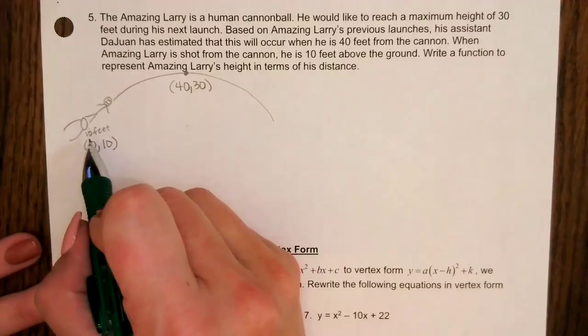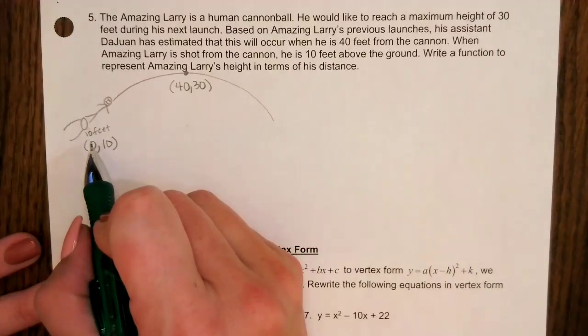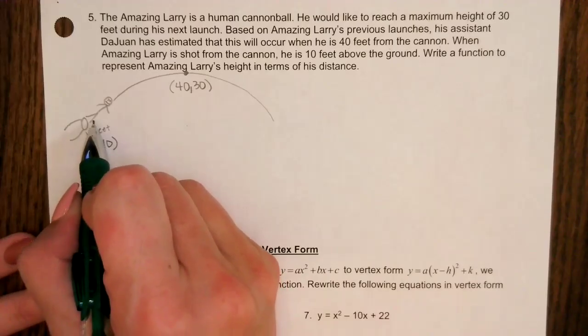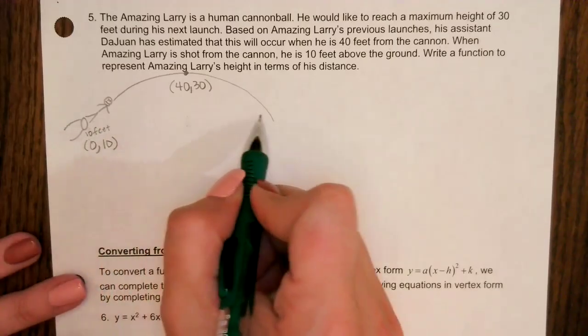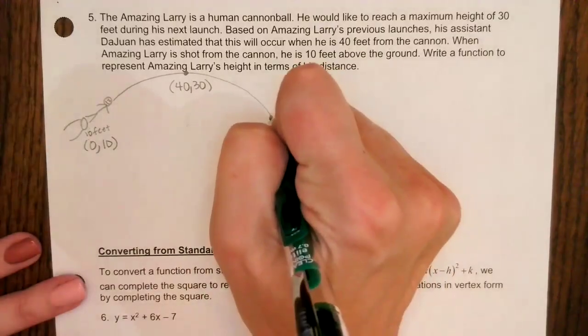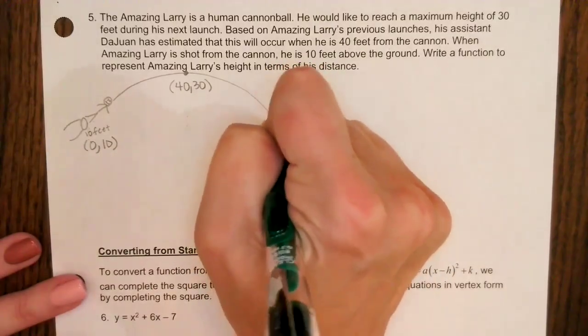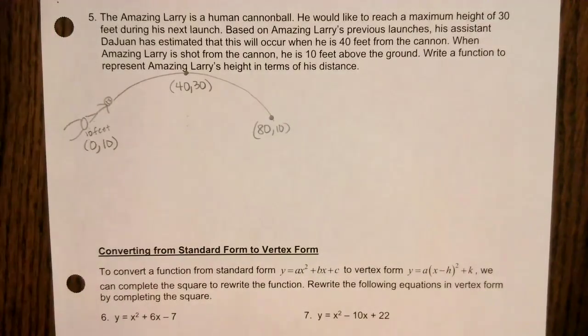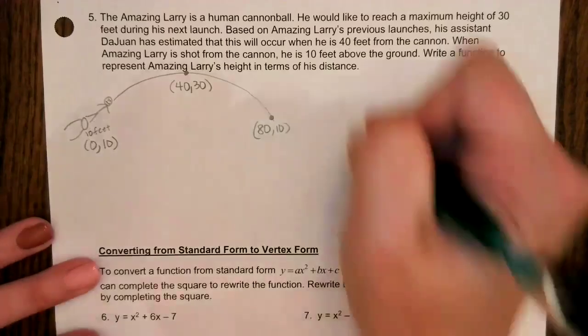Now you can remember that there is symmetry in quadratics. And so if I know this point 0, 10, then it went 40, then I know another 40, it has to be at the same point. So I know this has to be 80, 10. So I technically have three points. I can do the system of equations and solve that way. But this one's so much easier to do as a vertex form since I have the vertex.